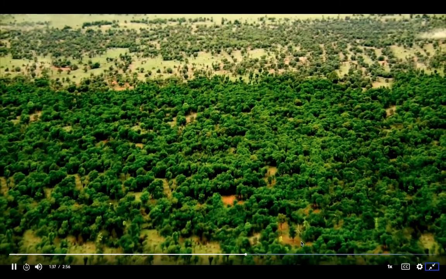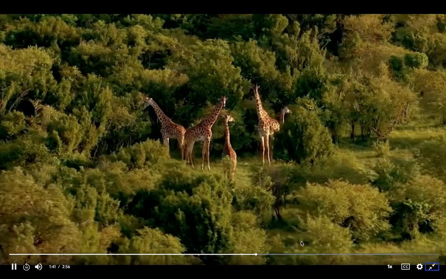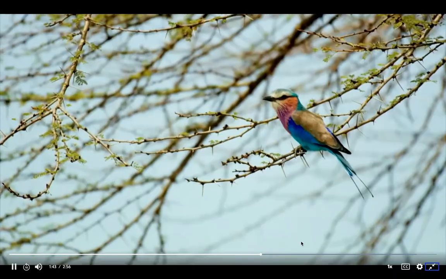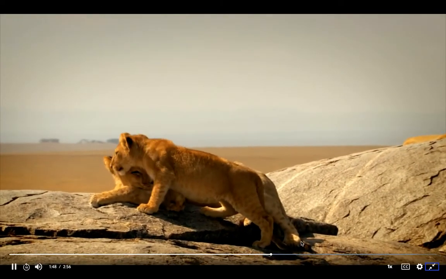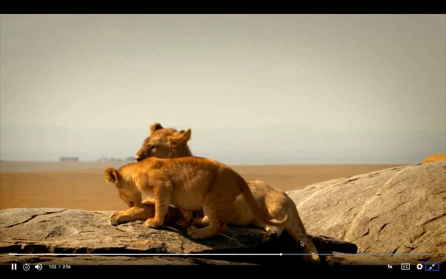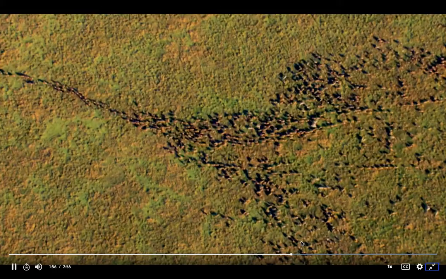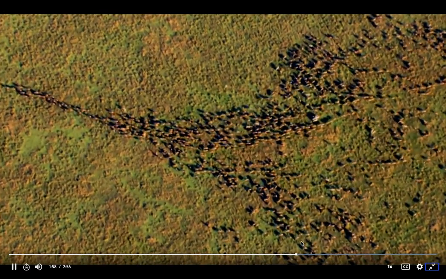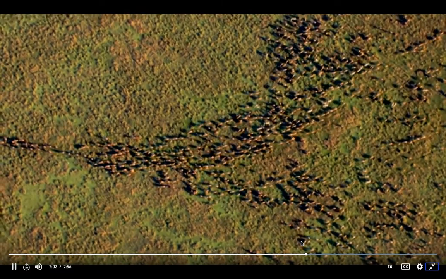Those trees provided more food for elephants, for giraffes, and for many, many bird species. And then there are many more predators because there's more food for those too. The wildebeest in their huge numbers were determining everything else inside the park.